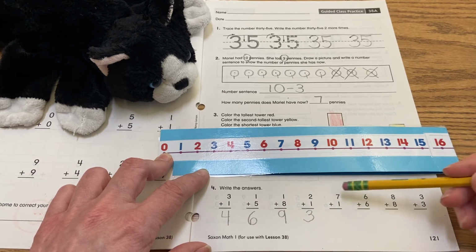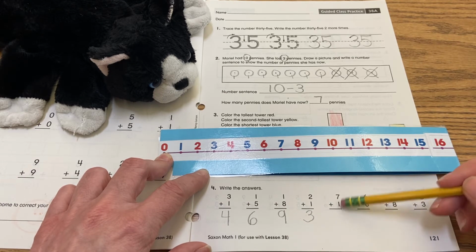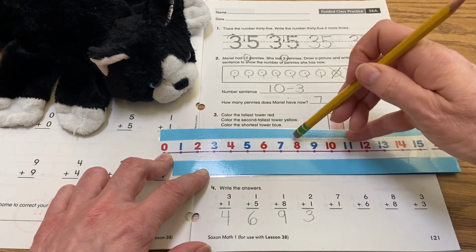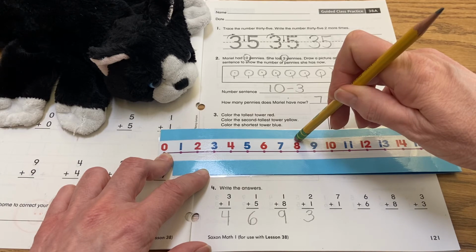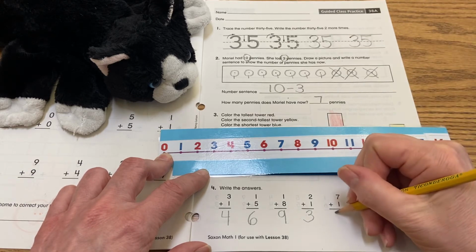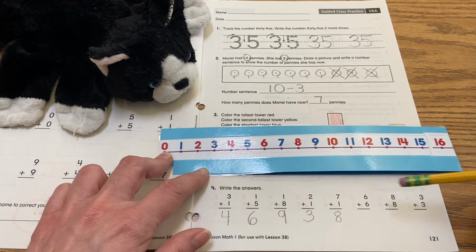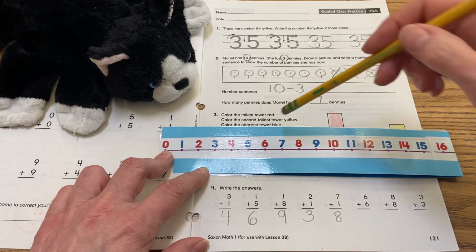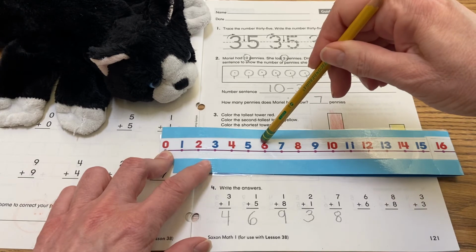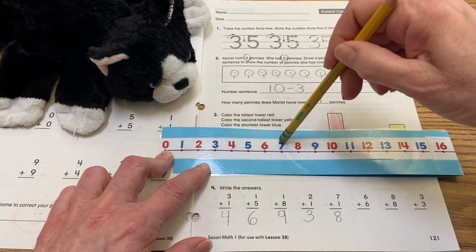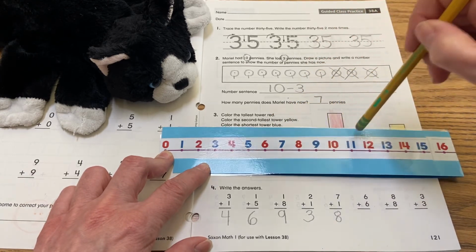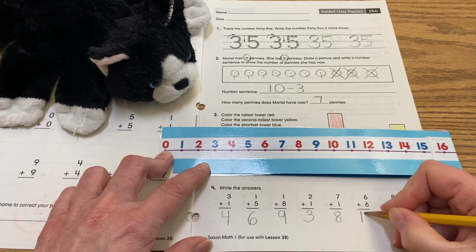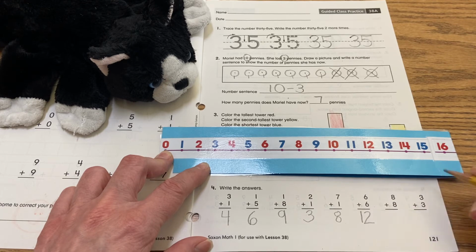Okay. The next one says 7 + 1. So I have to start at the top number, which is the number 7, and move over 1 space, and 7 + 1 is 8. Now I've come to a double problem. So it says 6 + 6. So I start at the number 6, and I'm going to jump over 6 spaces. 1, 2, 3, 4, 5, 6, and I land on the number 12. So I'm going to write the 12. 12 is a 1 and a 2 next to each other.